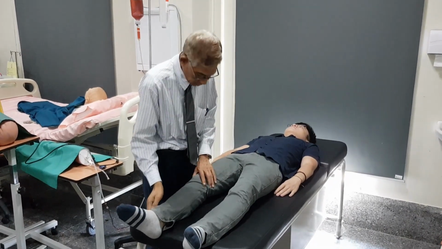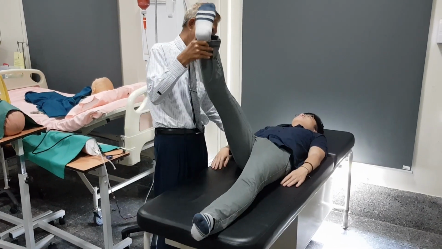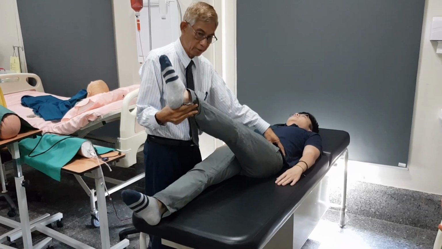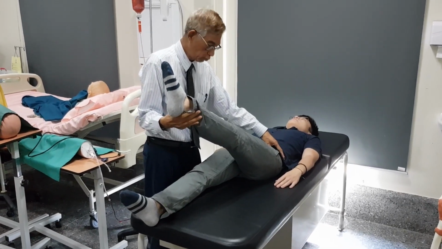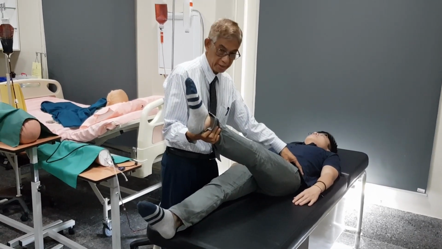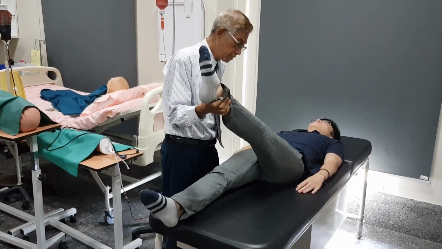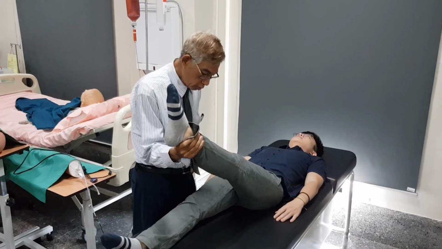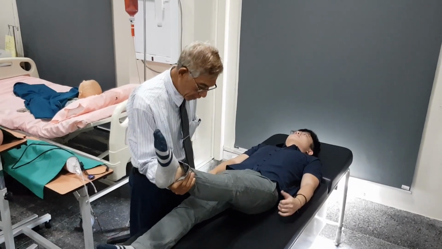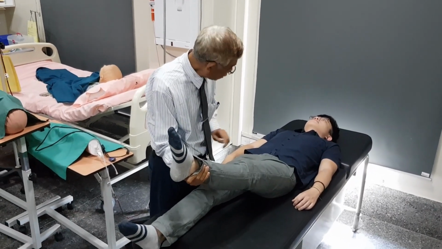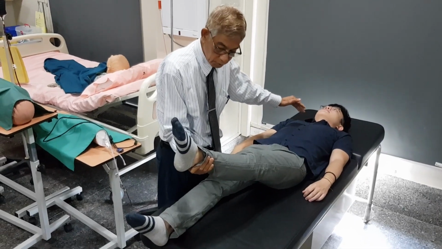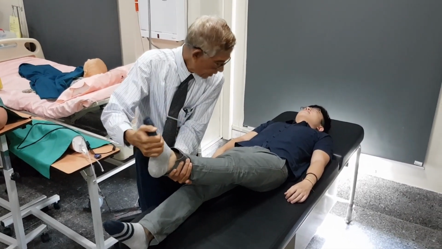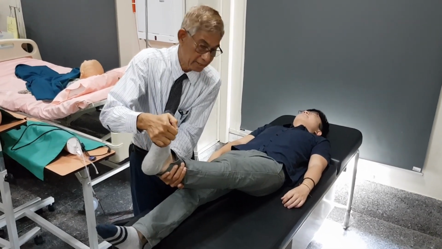The special test here, this is normal. Here, this is the SLR is 30 degrees. Now, you have to do the special test. So, here, there is a pain. Then, at that stage, you lower down the leg a bit. So, the pain is relieved. At this stage, you actively dorsiflex the ankle.